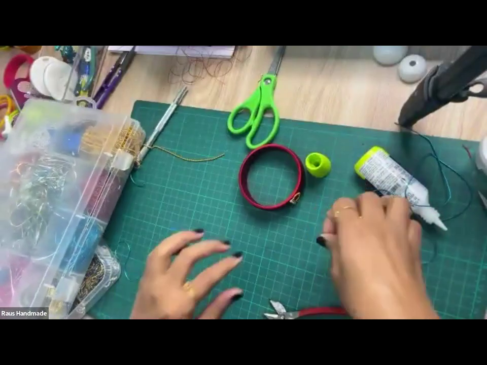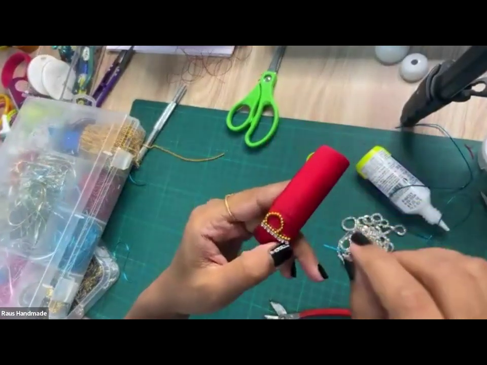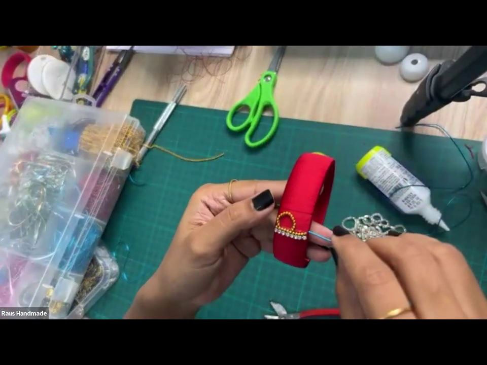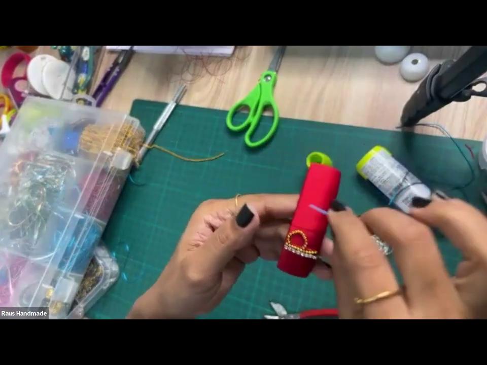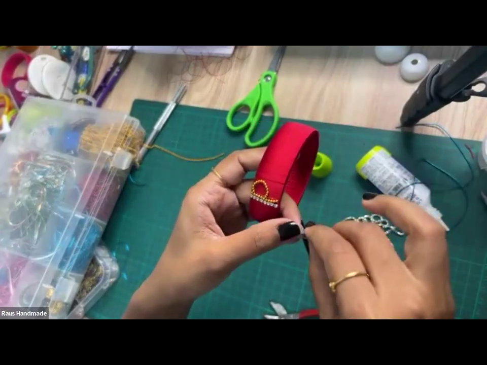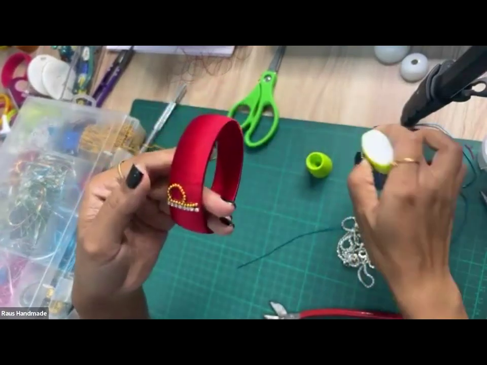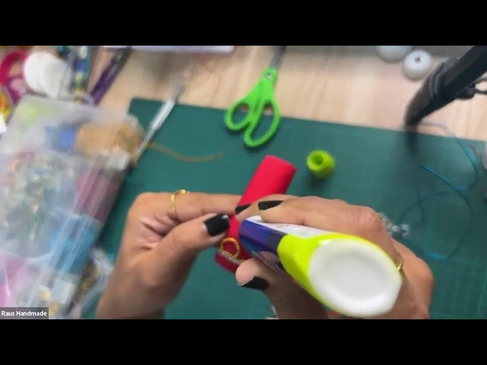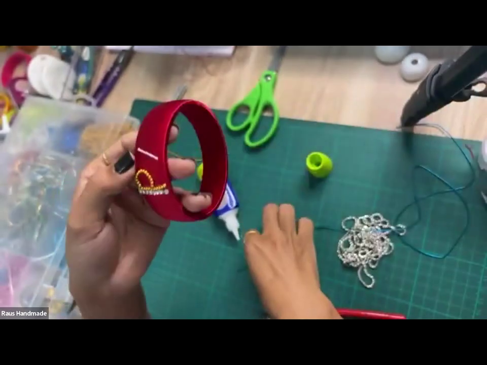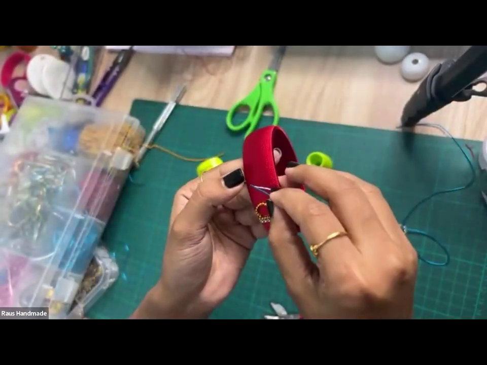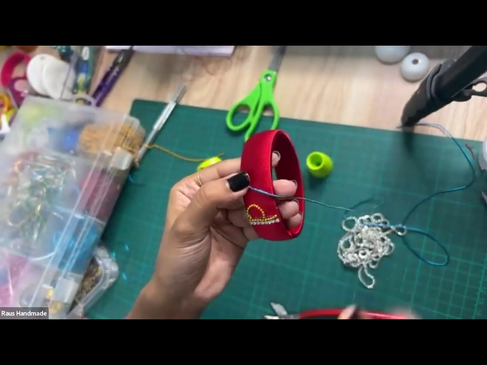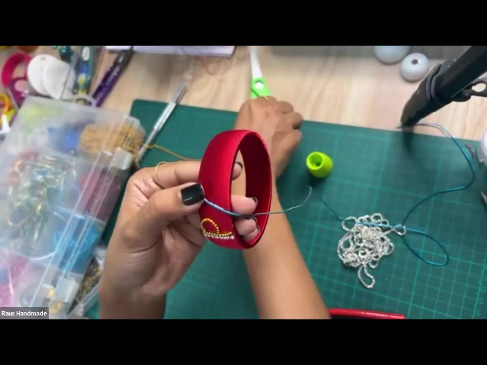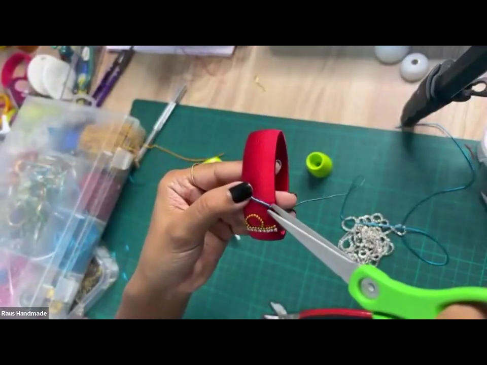So what you can do is you can use this Zardozi to make any font. This looks something different from anything we are doing right now. So you can give it a try.